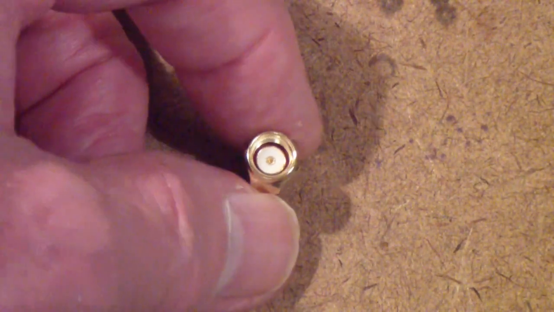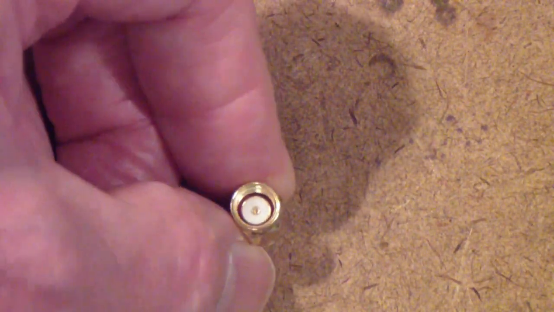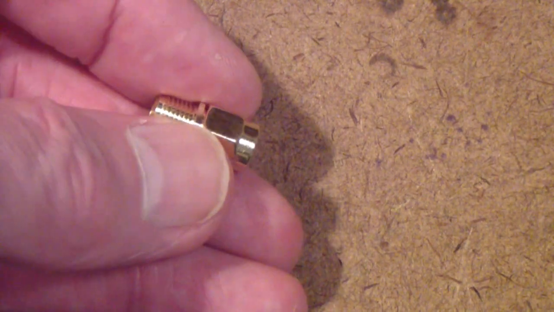It was developed in the 1960s, and well-made SMA connectors work up to about 18 gigahertz. Now you may notice that this has a pin in the center, so this is a male SMA connector. The reverse side is a female SMA connector. Notice the center is a female. So this would be called a normal polarity connector.